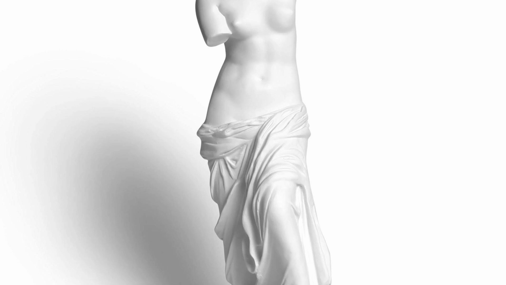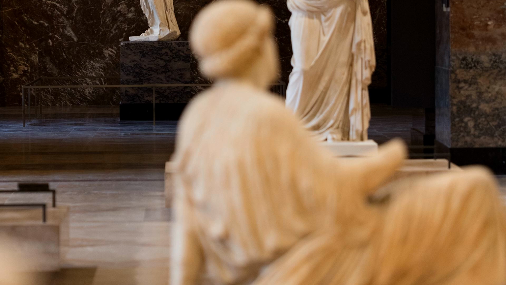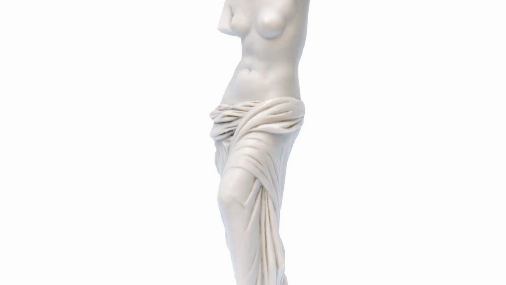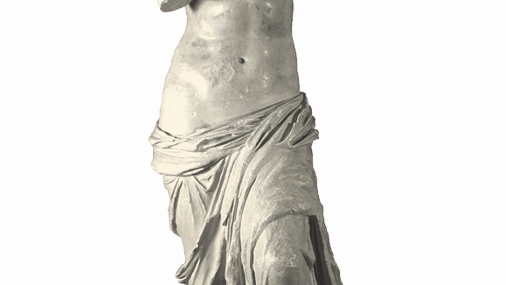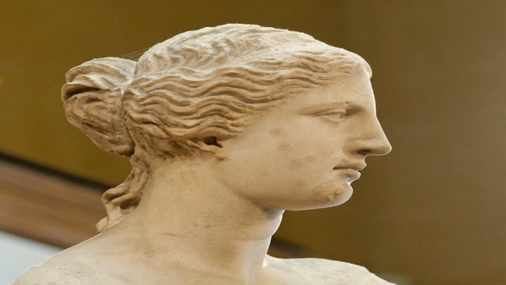The Venus de Milo is a sculpture of the ancient Greek goddess Aphrodite, the goddess of love and beauty. The statue is believed to have been created by Alexandros of Antioch, a prominent ancient Greek sculptor, during the period between 130 and 100 BC. The Venus de Milo is made of marble and stands over 6 feet tall. It is currently housed in the Louvre Museum in Paris.